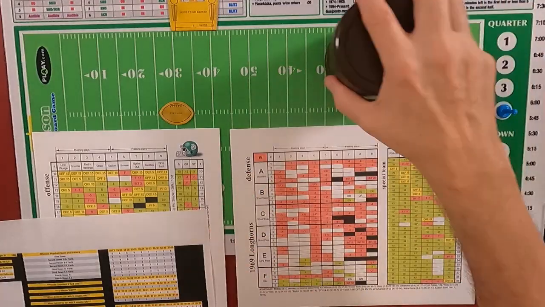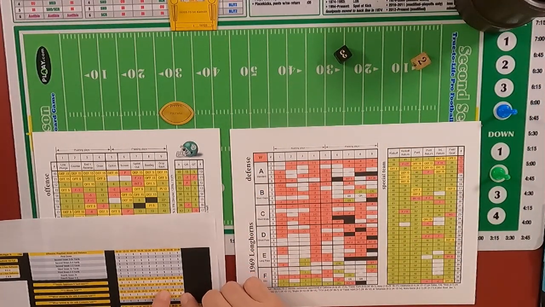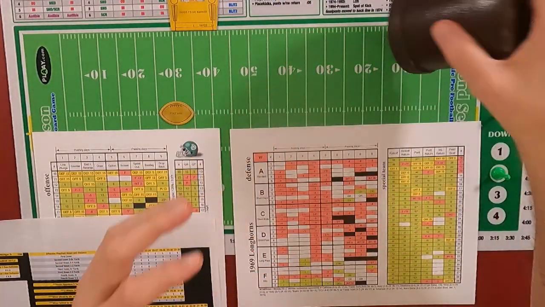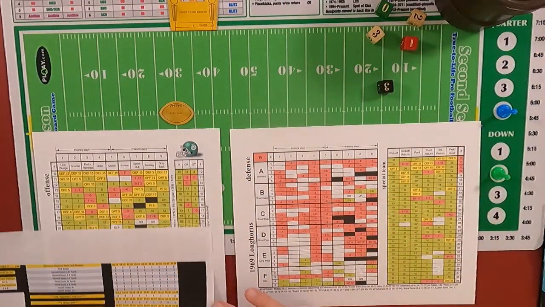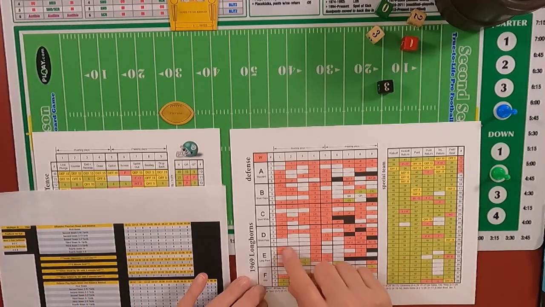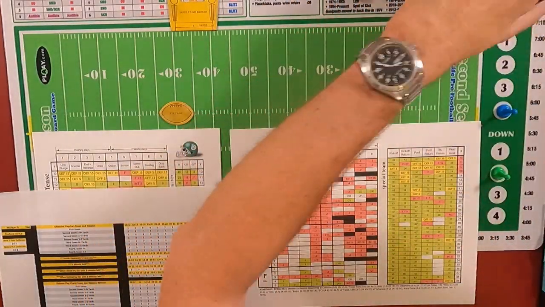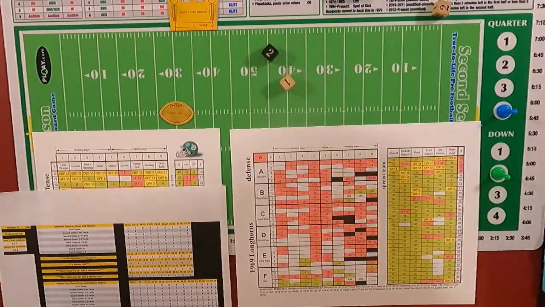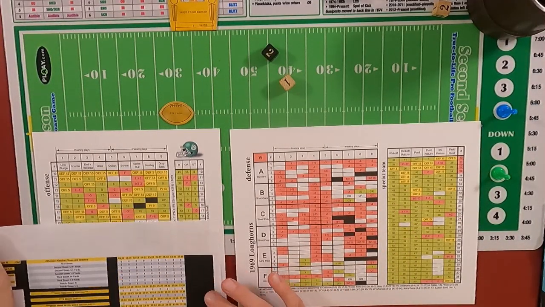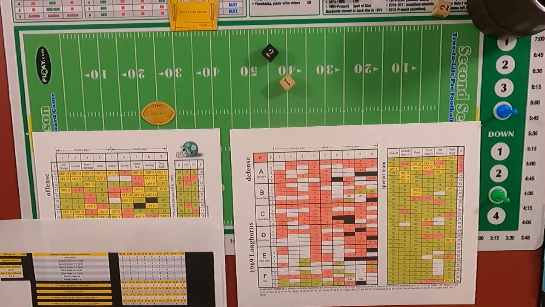We'll go short pass. He goes 32. Sprint out. Sprint out against the short pass. He gets a 35 on his sprint out. Is quarterback run. We have a 1. It's -4. Quarterback run -4. 23 on his quarterback run. -1. He lost 5 yards. Third down.